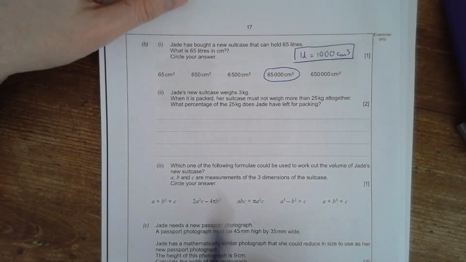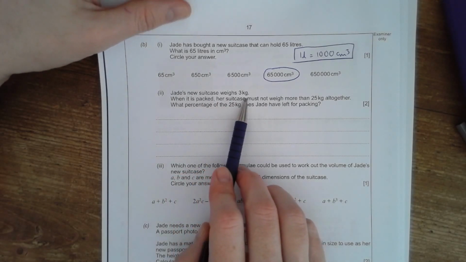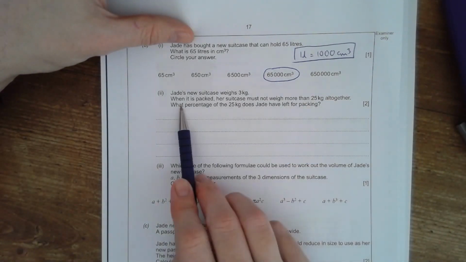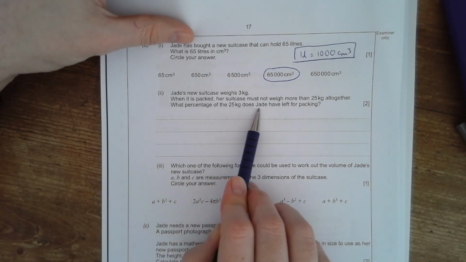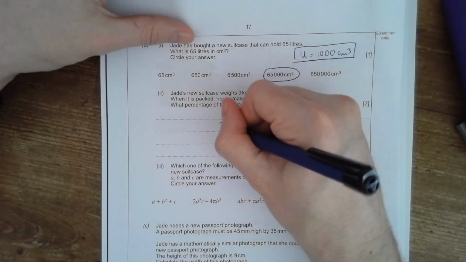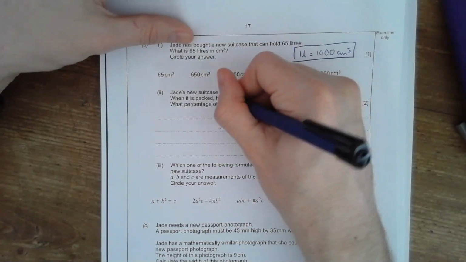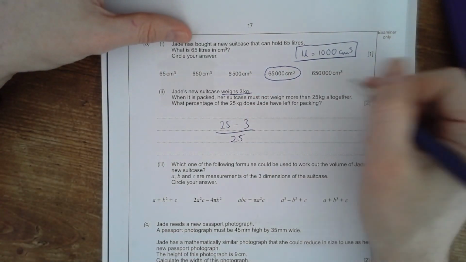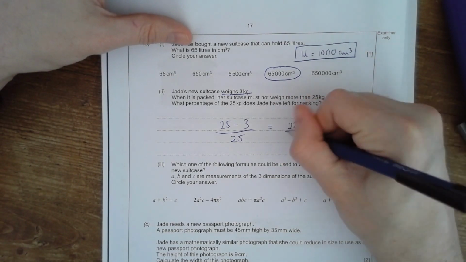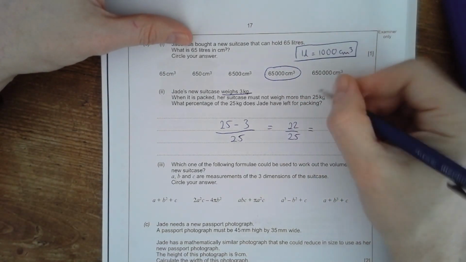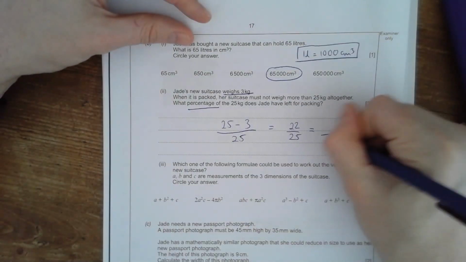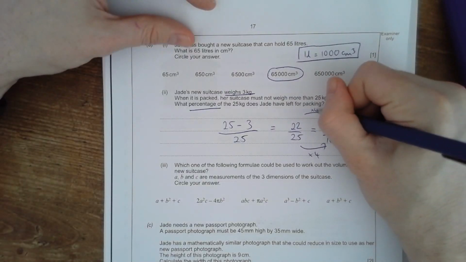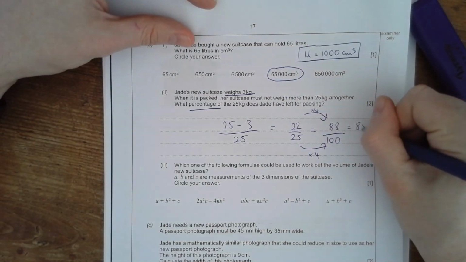The next one says Jade's new suitcase weighs 3 kilograms. When it is packed, her suitcase must not weigh more than 25 kilograms altogether. What percentage of the 25 kilograms does Jade have left for packing? Well, she has 25, but she needs to discount 3 because that's what her suitcase weighs. We divide that by the original amount, which is 25. That would give me 22 out of 25, but we want it as a percentage, so we need this to be out of 100. Times 25 by 4, we get 100. 22 times by 4 is 88. So that would be 88%.